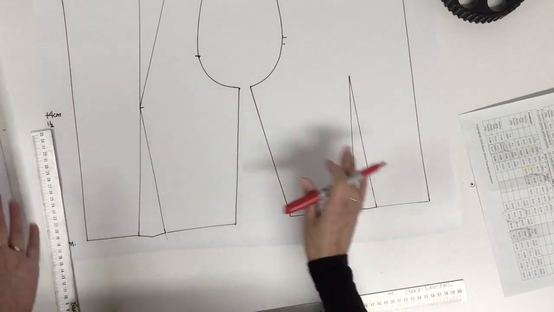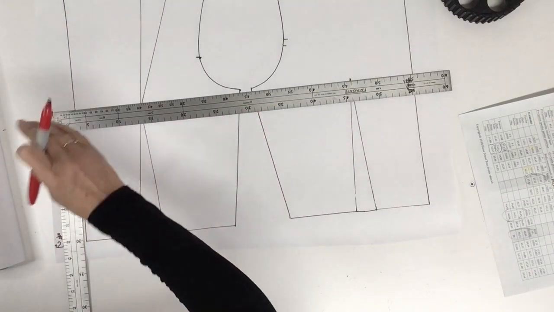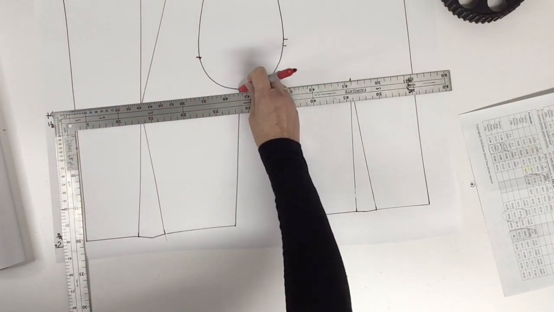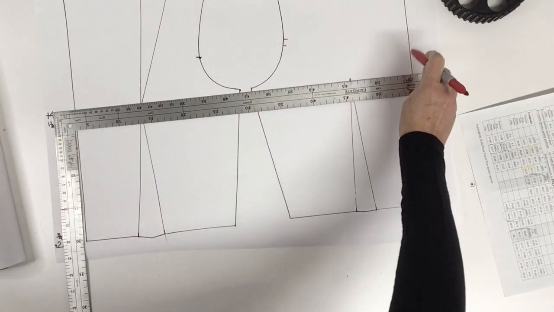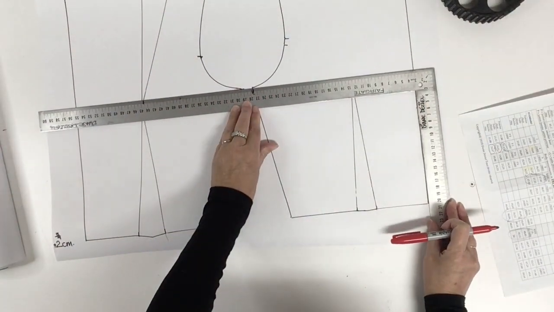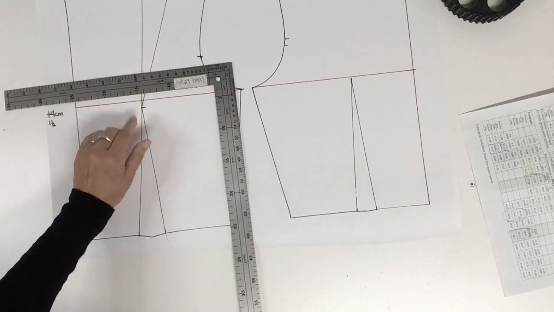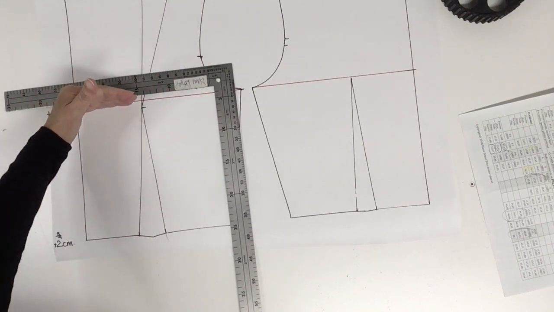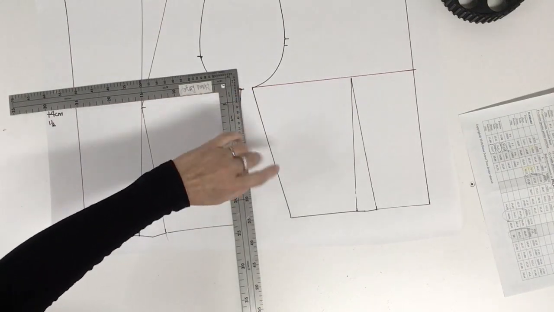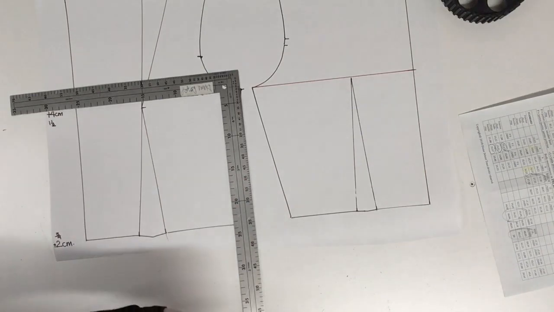First, I'm going to ask you to trace the bust line 90 degrees from the center front, touching the underarm point, and we do the same thing for the back. Then you place your ruler or your square again 90 degrees from the bust line, touching the underarm point, and draw a dotted line towards the waist, so there's no confusion.